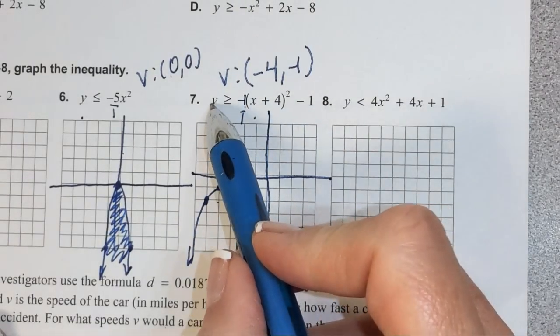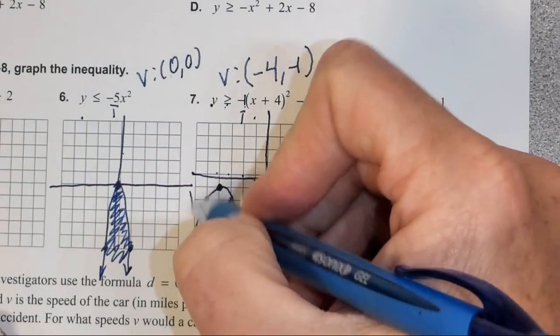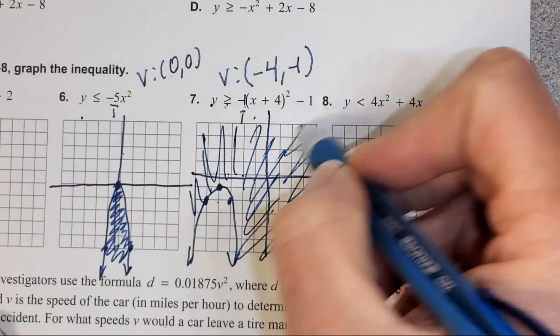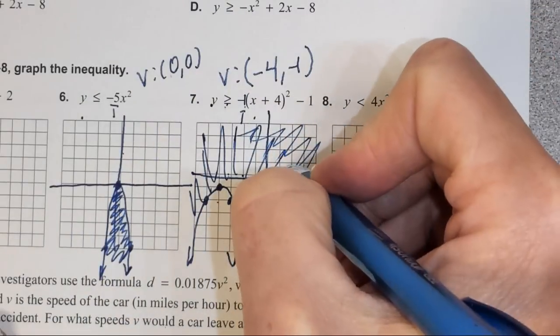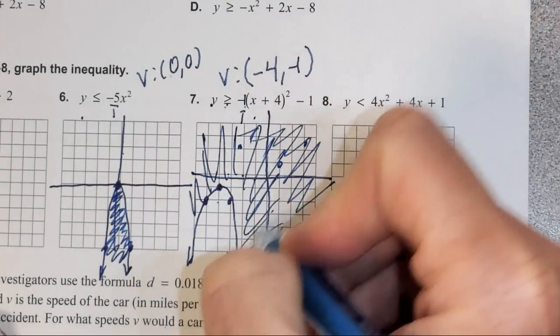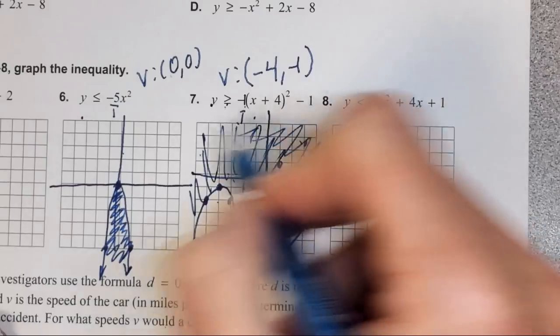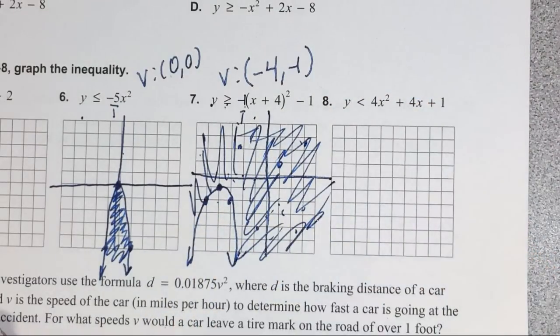Now we want to shade the y's that are above the curve. So that's going to be this outer part here. It's going to look like that. So what that tells me is any point that lies in that shaded region, all these points are solutions to the equation. None of these points would be solutions to the equation.